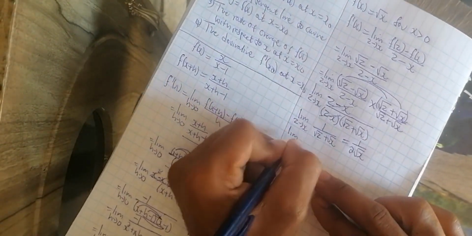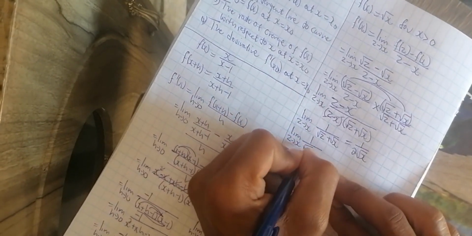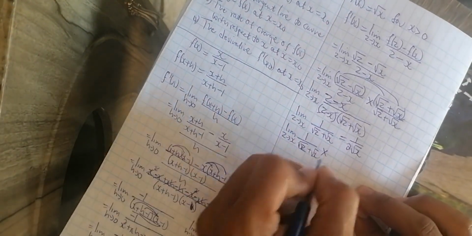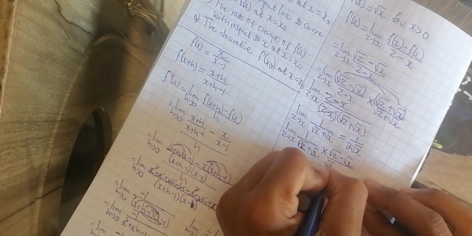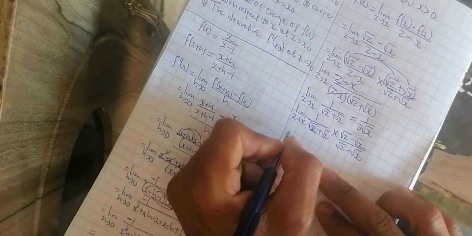Let me say limit as z approaches x of 1 over the square root of z plus the square root of x. I can rationalize the denominator, square root of z minus the square root of x, over the square root of z minus the square root of x. I'm rationalizing the denominator.